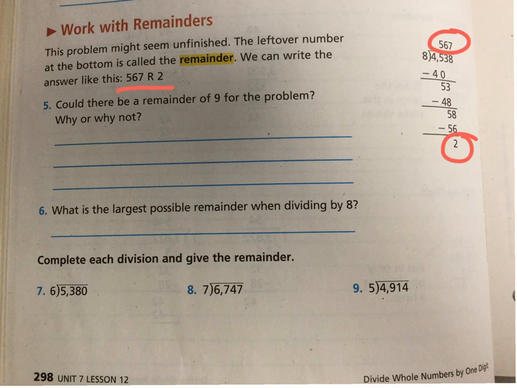Could there be a remainder of 9 for this problem? Why or why not? Think about that for a second. Well, according to our check stage, the answer to our subtraction has to be smaller than our divisor. If you look over here, our divisor is 8. So everything that is the answer to the subtraction problem, which the remainder is, has to be smaller than 8. So no, 9 could not be the remainder. That just means we could fit another number up in the last section, and we haven't done our division right.